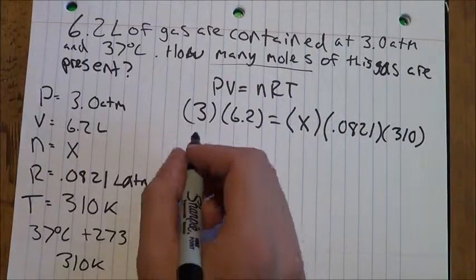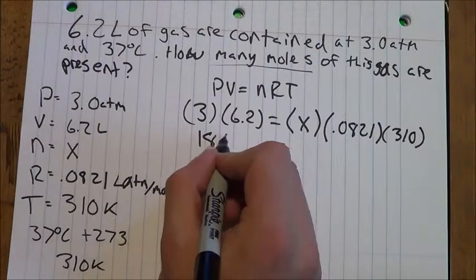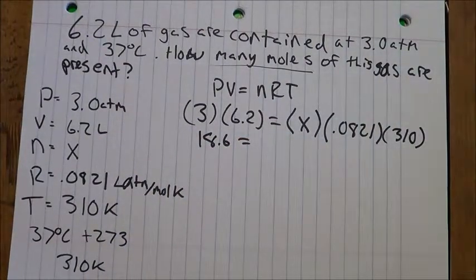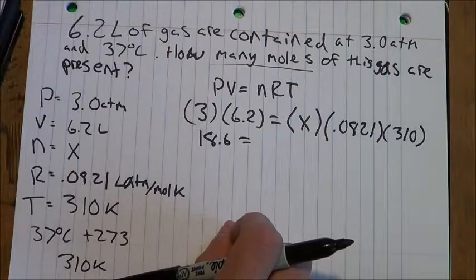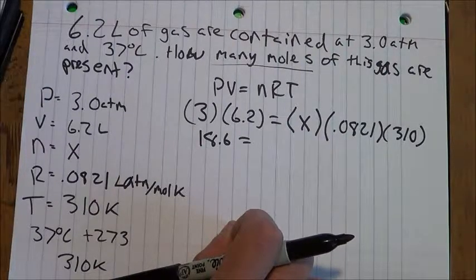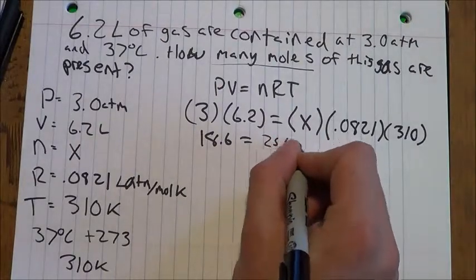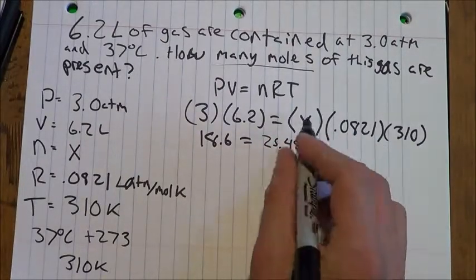If you work this all out, you have 18.6 equals. Pull out your calculator and solve that out. 0.0821 times 310 is 25.451, and then we bring down the x.